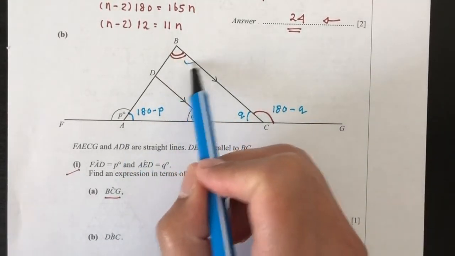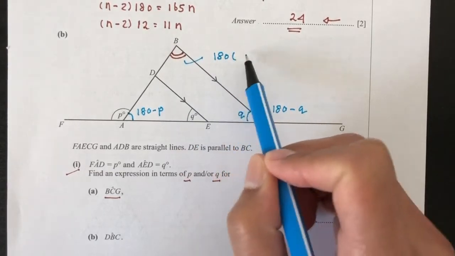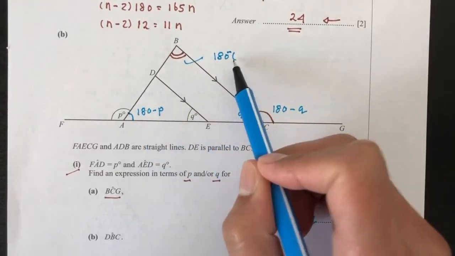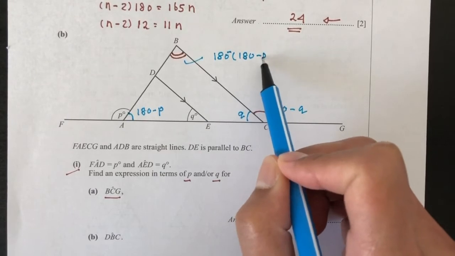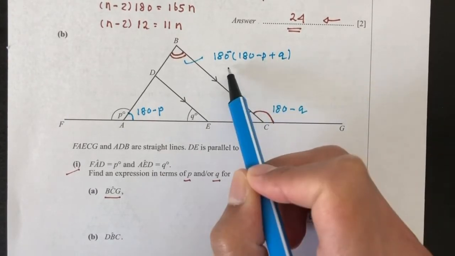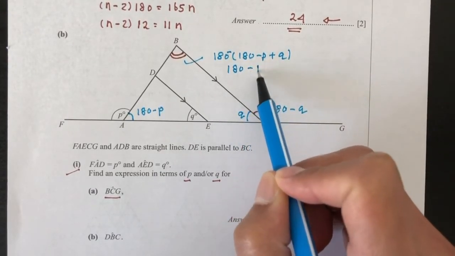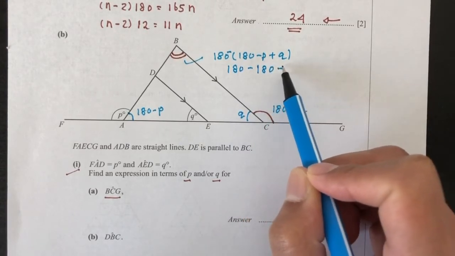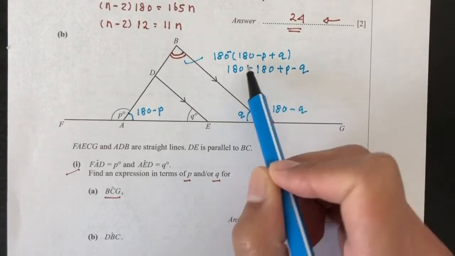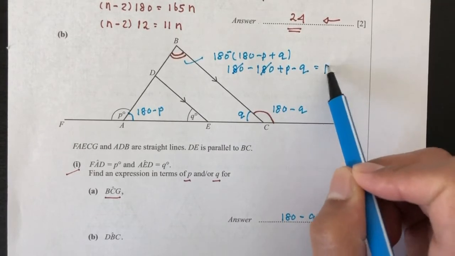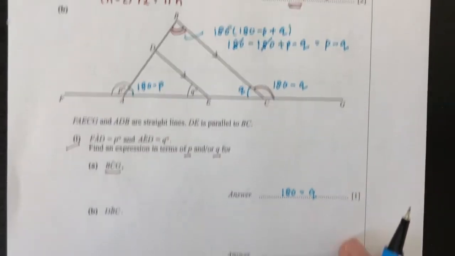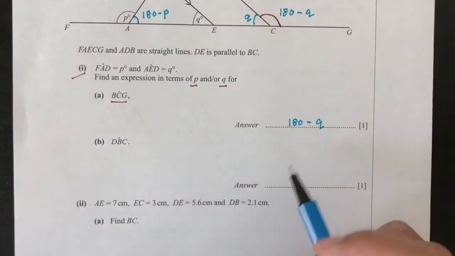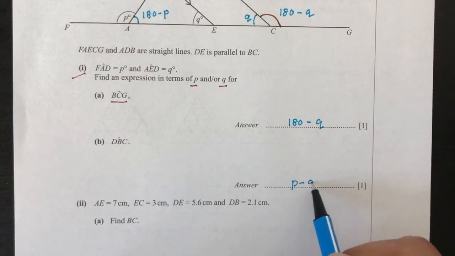This will be 180 minus the other one, minus (180 minus P plus Q). That will become 180 minus 180 plus P minus Q. So this will go away. So your angle will be P minus Q. Angle A, so DBC will be P minus Q.